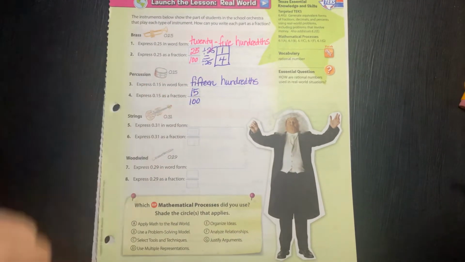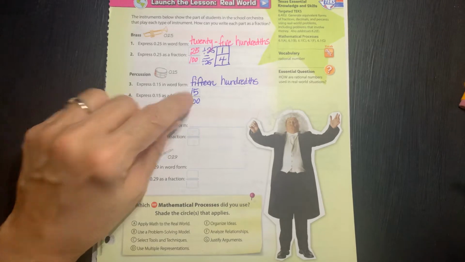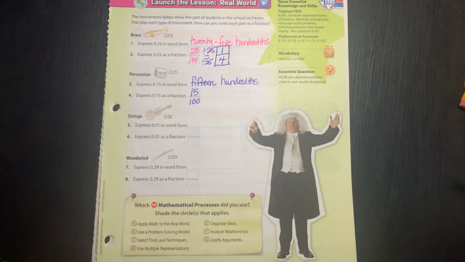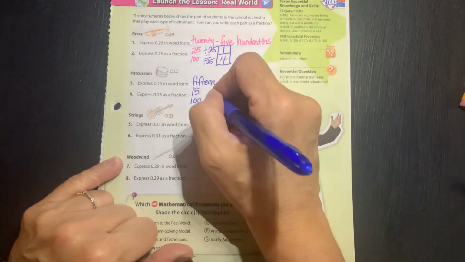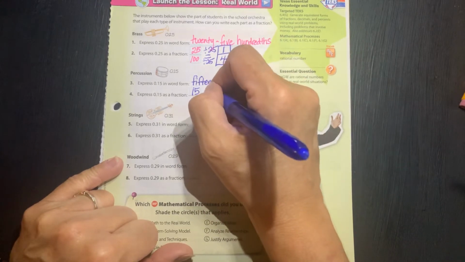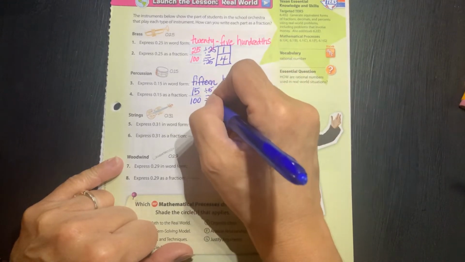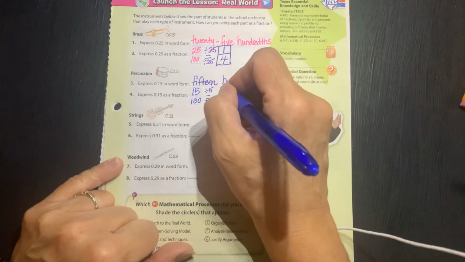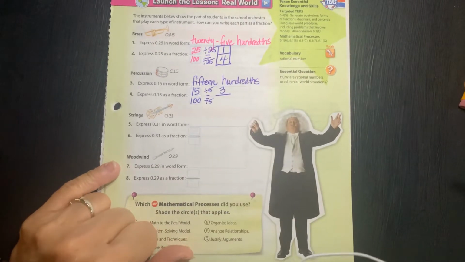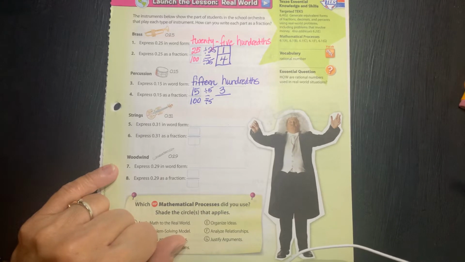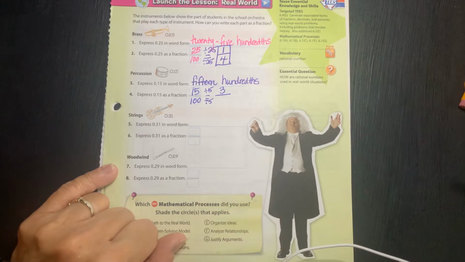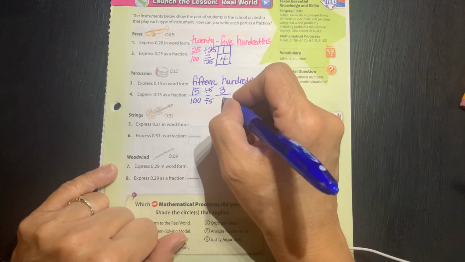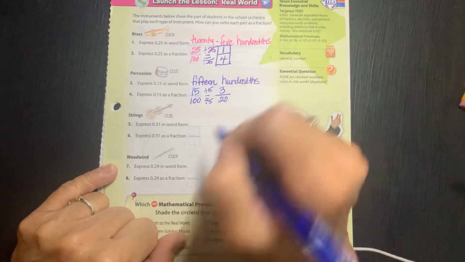Now, any number that ends in 5 or 0, we know that those are divisible by 5, aren't they? So we could simplify by dividing by 5 and dividing by 5. And 15 divided by 5 would be 3. 100 divided by 5 would be 20.